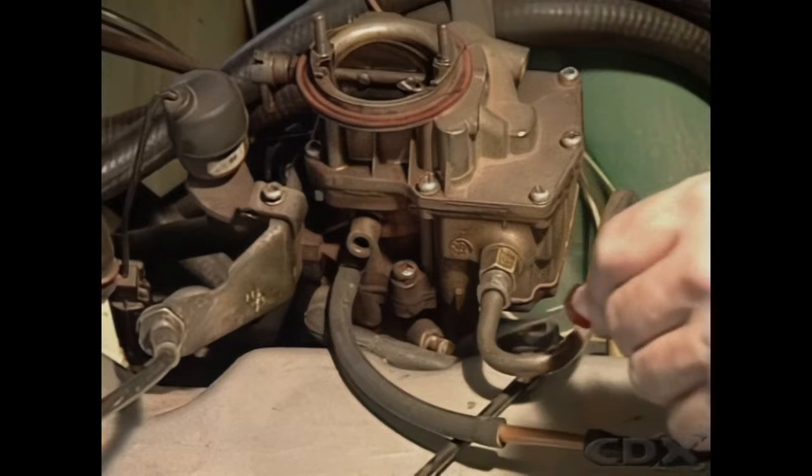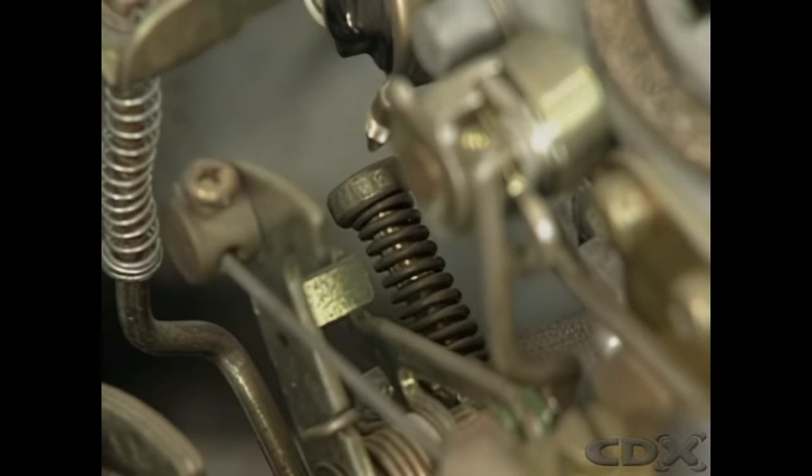Engine idle speed is set by two different adjustments. The amount of fuel is adjusted by the mixture adjustment screw at the idle port. The amount of air is adjusted by changing the throttle stop screw.